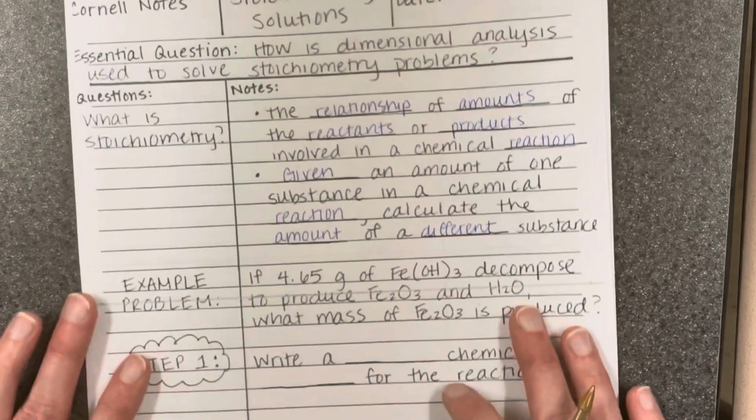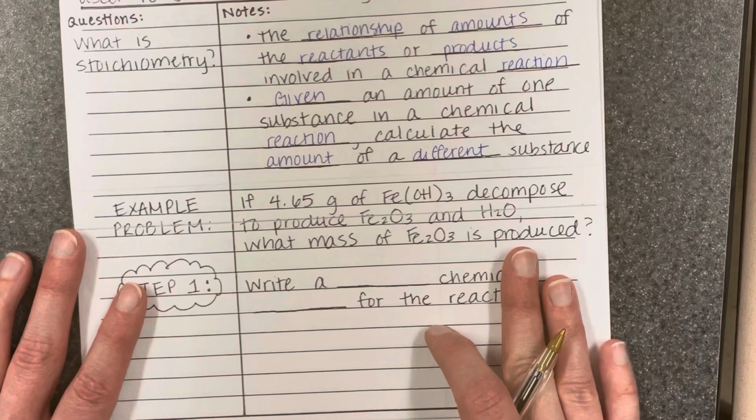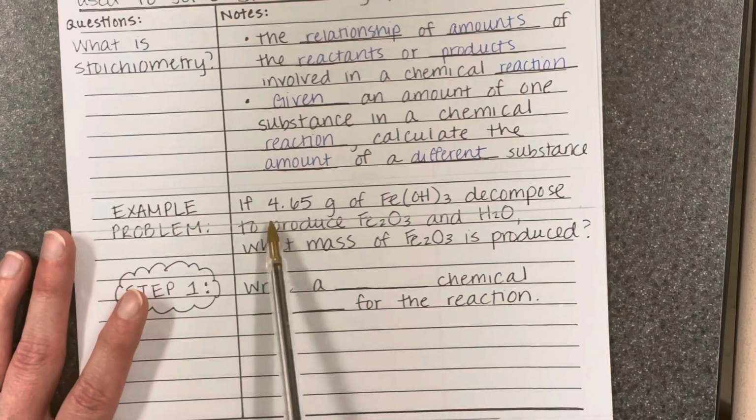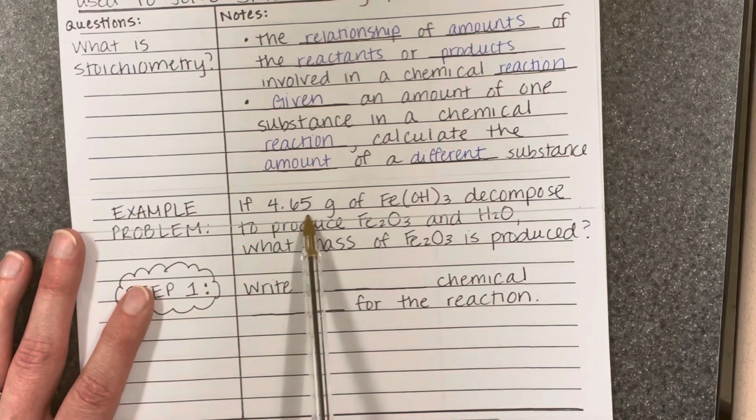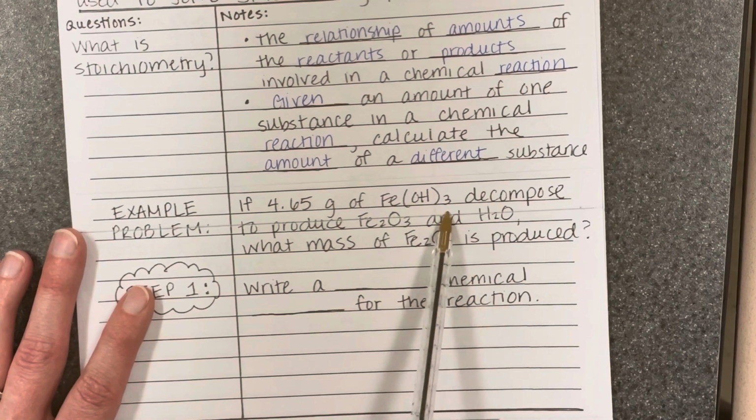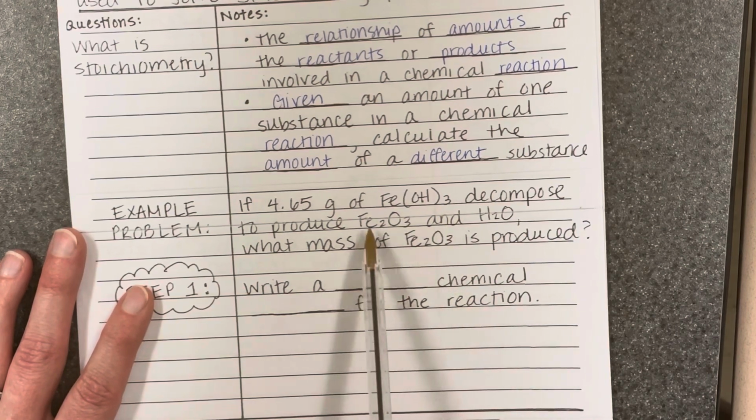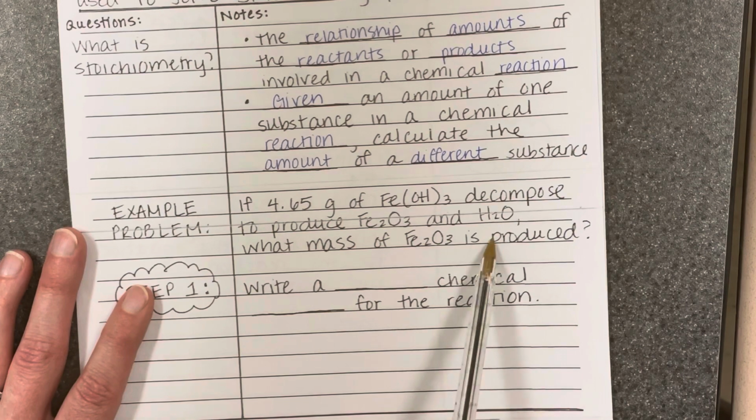So here's an example problem from something we'll be doing in the classroom. Let's say that I start off with 4.65 grams of iron(III) hydroxide, and it decomposes and produces iron(III) oxide and water. The question is, what mass of the iron(III) oxide is going to be produced from this reaction?